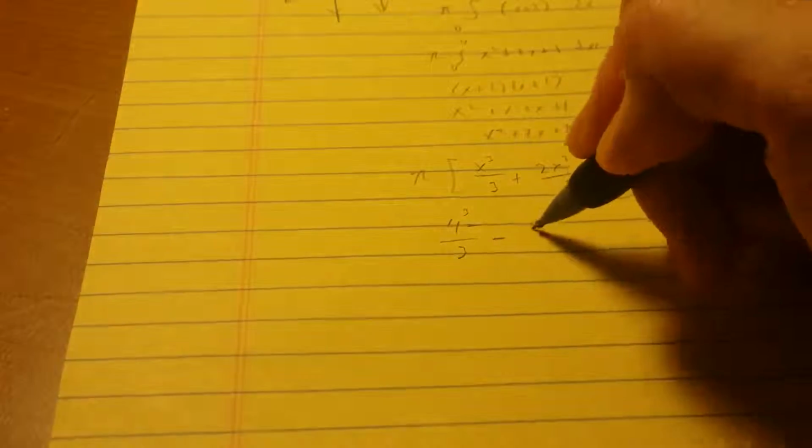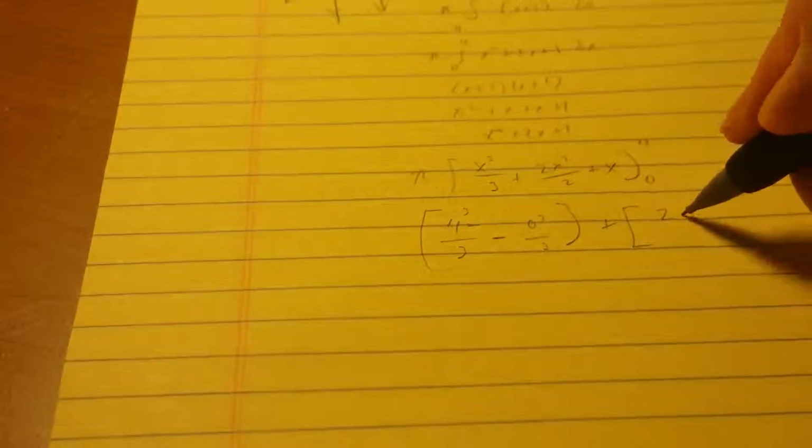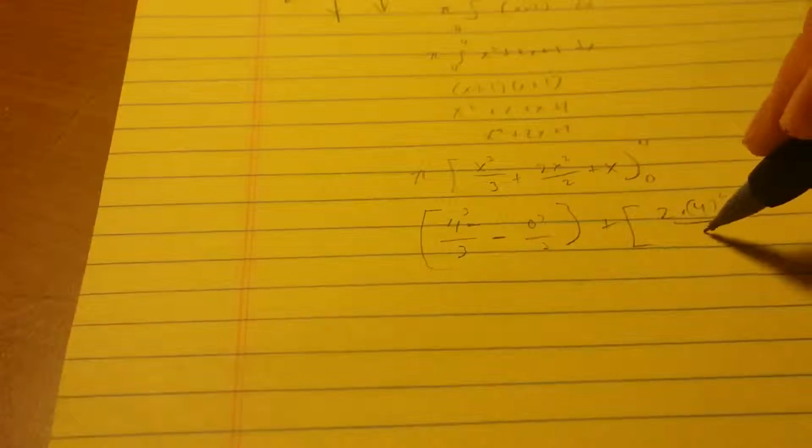4 pi, and I would just plug in the numbers, the 4. So it's 4 cubed over 3 minus 0 cubed over 3 plus 2 times 4 squared over 2 minus 0 over 2, plus 4. That'll be it. Sorry, this is out of the frame. Once you complete this equation, actually, you know what? I'll just do it right now.